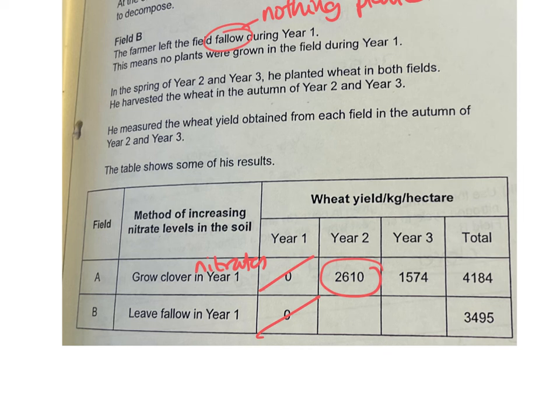So suggests why the wheat yield for field A was lower in 3 than it was in 2. Well, remember, at the end of year 1, there's lots of nitrate there. And so obviously during year 2, the wheat use up some of the nitrate, so they absorb it, and then they're harvested so it's not replaced. So that essentially is your answer to part 1. So some of the nitrate was used up by the wheat and was harvested. Okay.